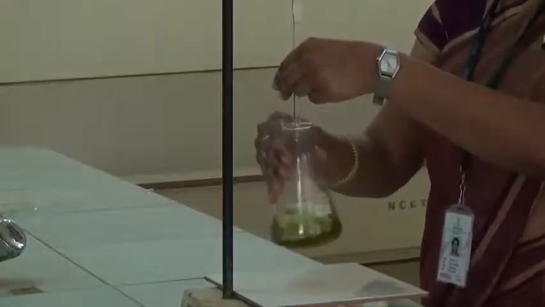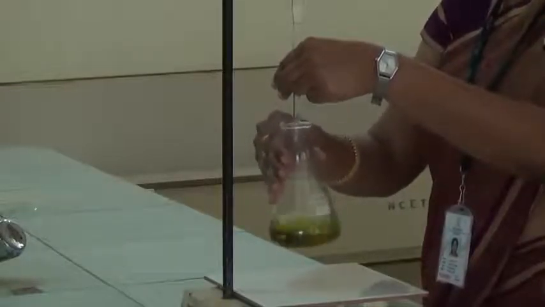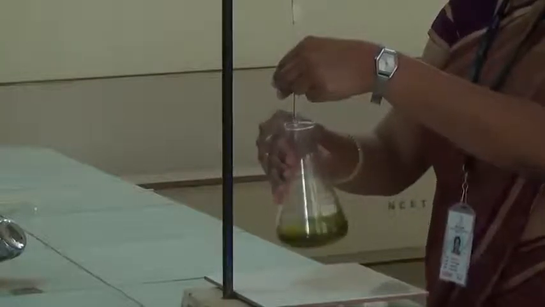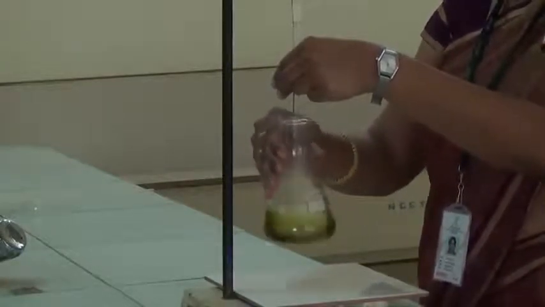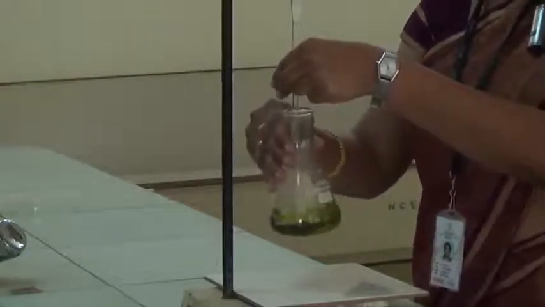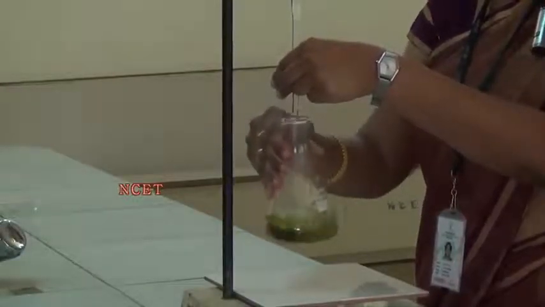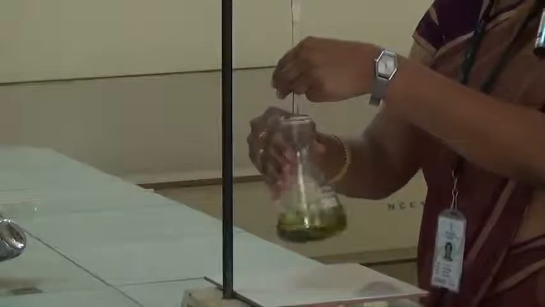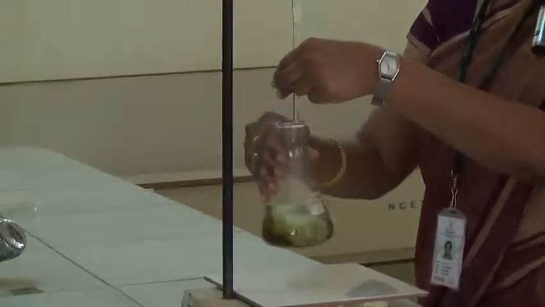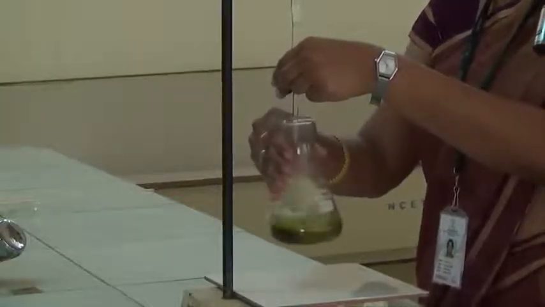The solution is added drop wise with constant mixing until the green color changes to reddish brown. We should keep observing the color change. We have to add the solution slowly. After every addition, we have to mix the solution, and when we get color change, we have to stop. We must be in a position to stop the burette at the particular drop where we get the color change.